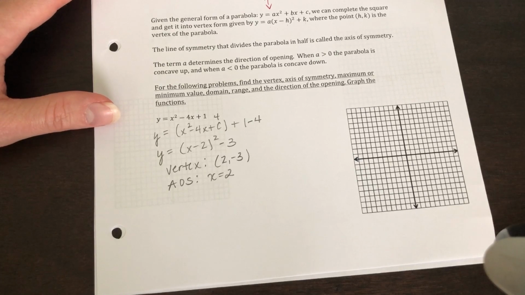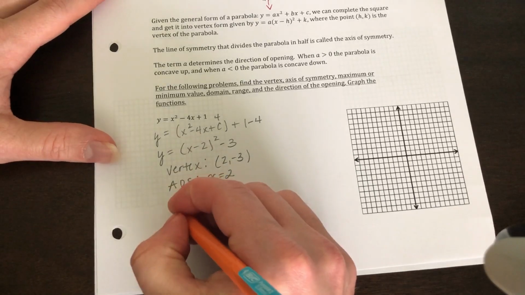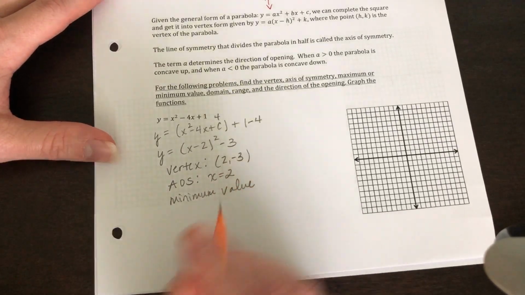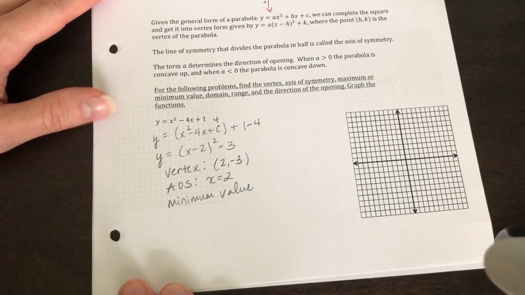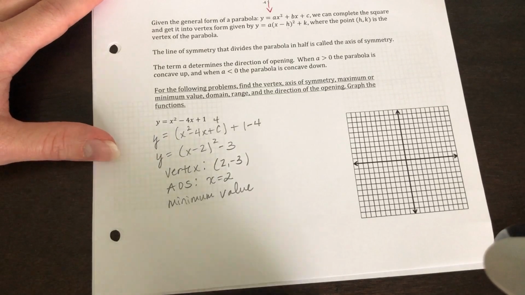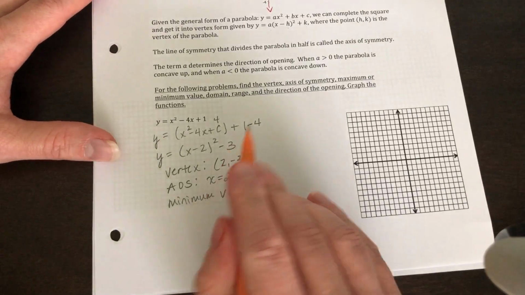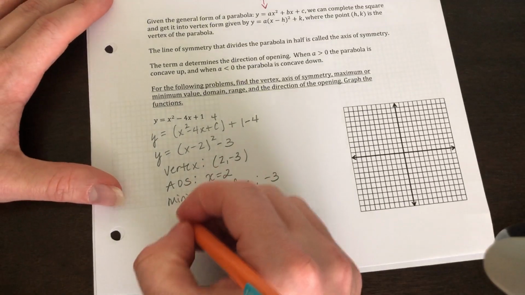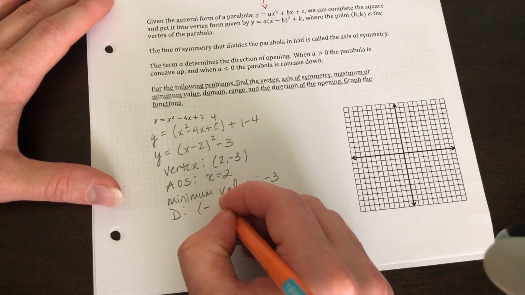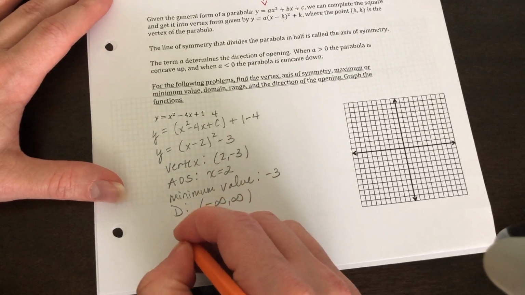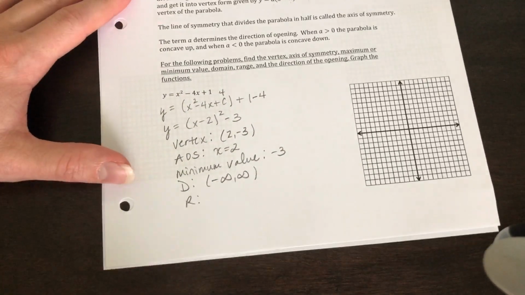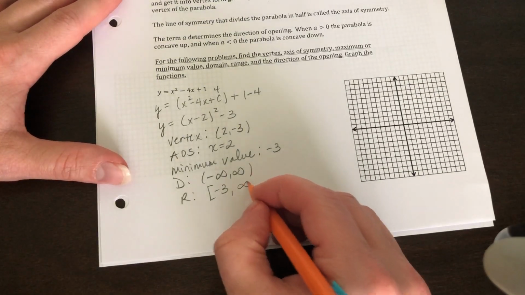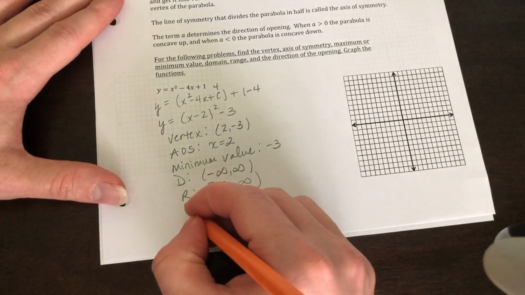So since it opens upwards, you're going to have a minimum. Okay, so your minimum value is always going to be the y-coordinate. Value means y-coordinate, so it's going to be negative 3. Your domain for a parabola is always negative infinity to positive infinity. Your range, since we have a minimum value, it's going to go from negative 3, closed bracket, because it's equal, to infinity, and it's going to open up.